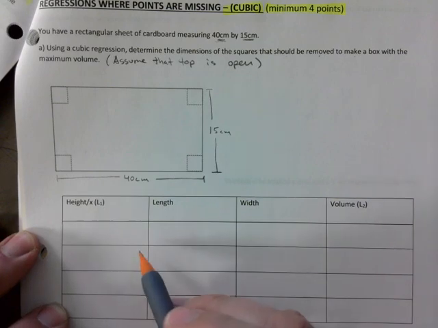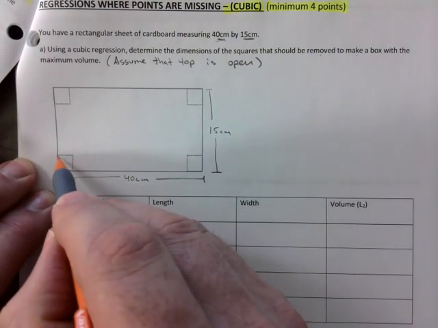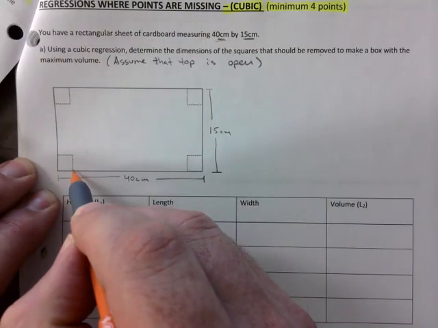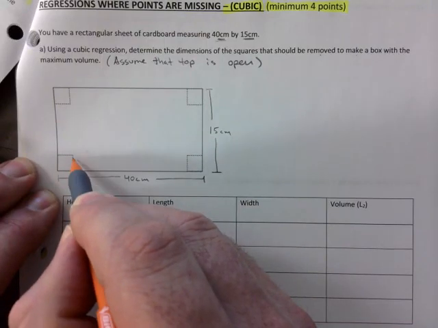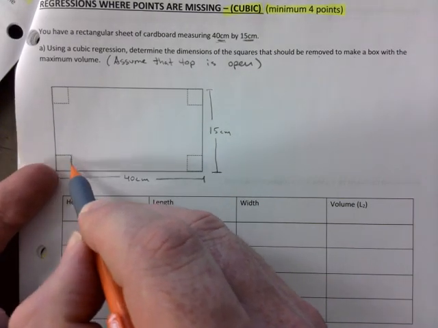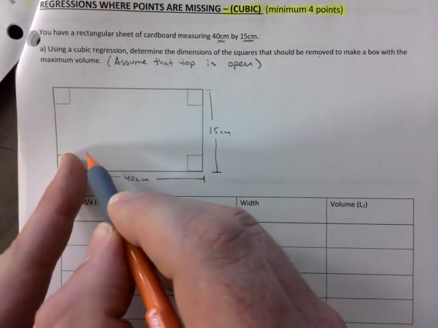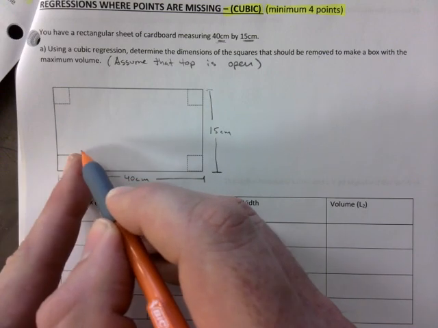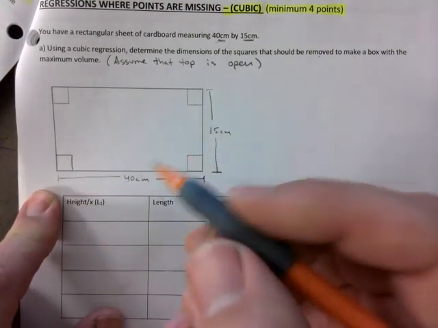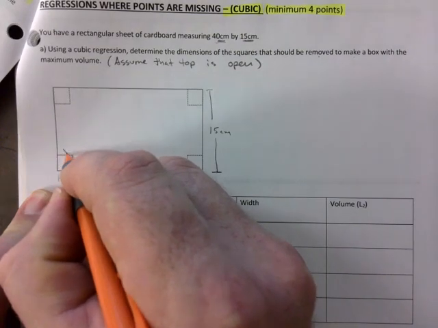And so what we're going to do here is these things that need to be cut out, they're going to essentially represent the height of the box. So if you cut this, and if I fold this little lip up like this, that's going to be the height of the box essentially. So we're going to say, let's call this x.